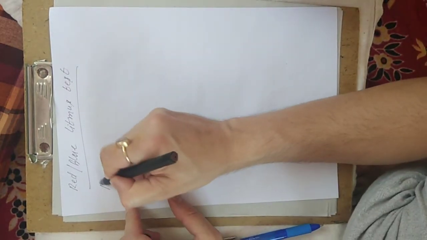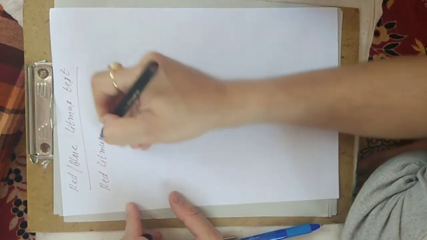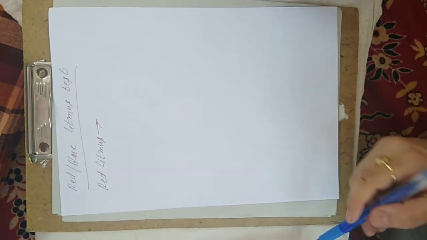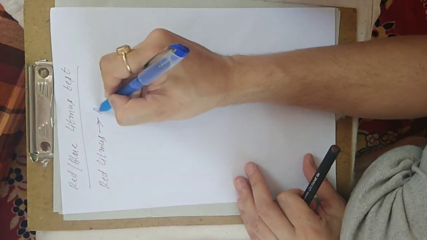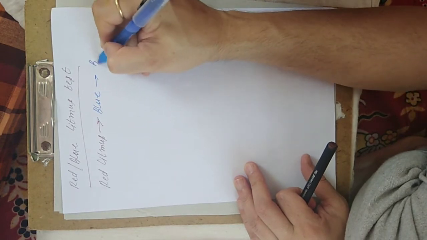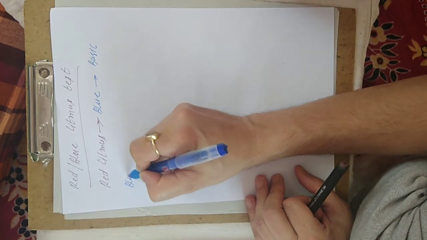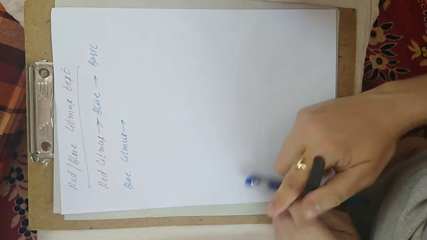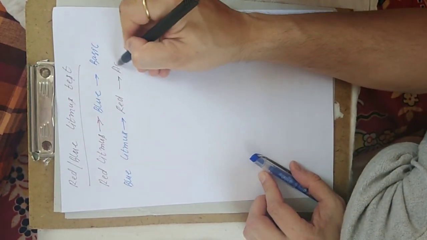When red litmus is dipped in any of these solutions and it turns blue, that means it is basic. And when blue litmus turns red, that means it's acidic.